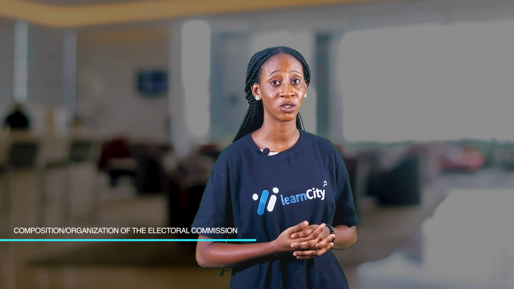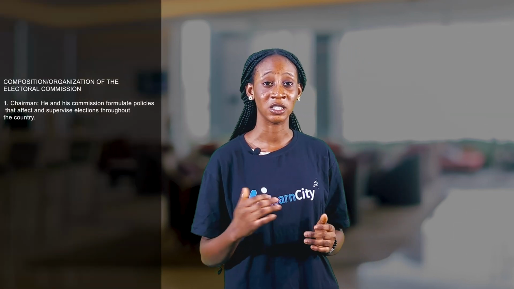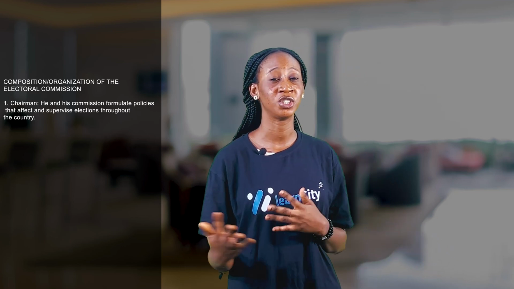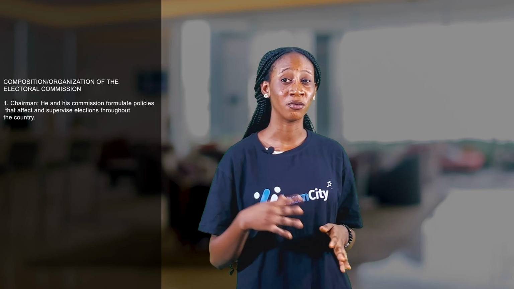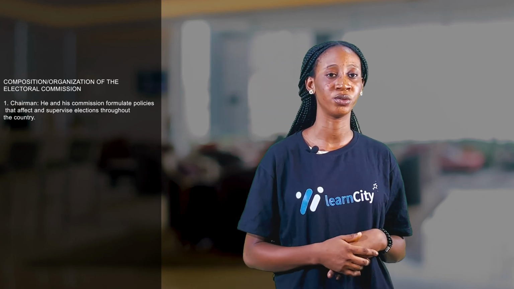The next subtopic we'll be looking at is the composition or organization of the Electoral Commission. The Electoral Commission has a system, a composition, an organization they work with. The highest rank in the Electoral Commission is the chairman. The chairman formulates policies that affect the election and supervises the election throughout the country.